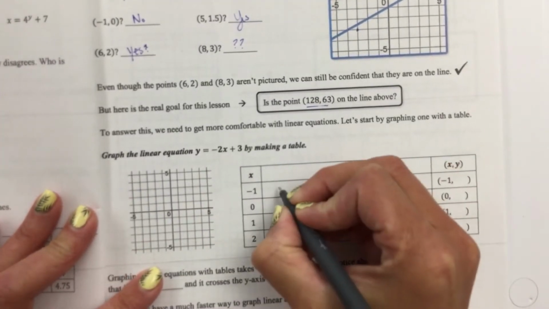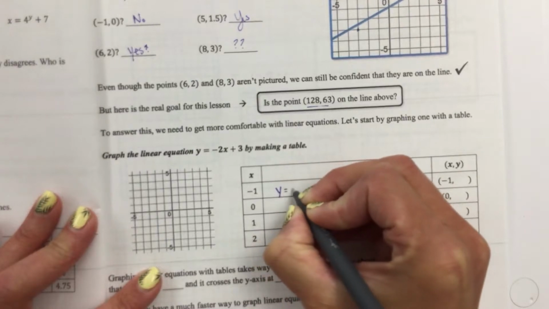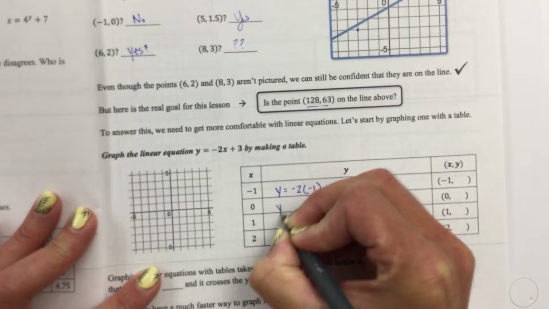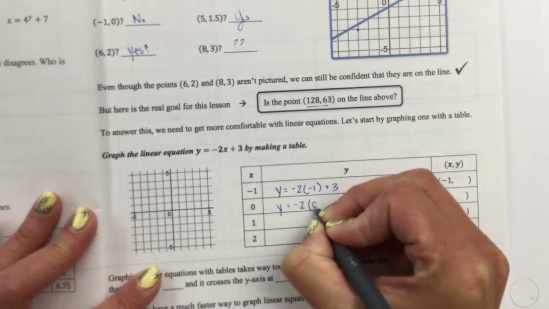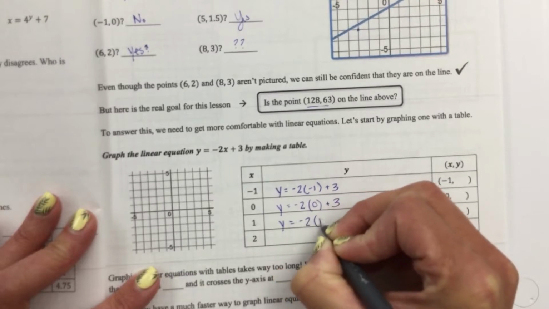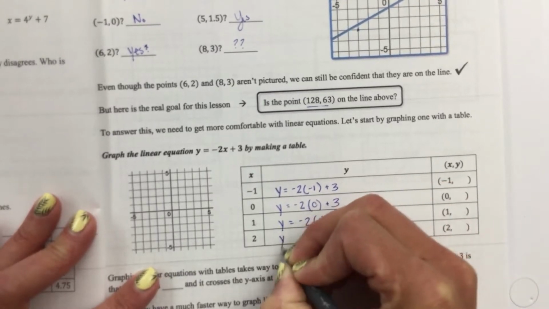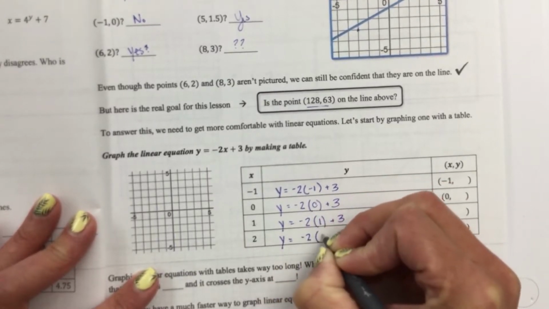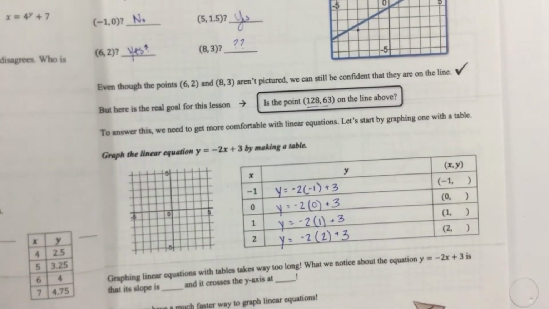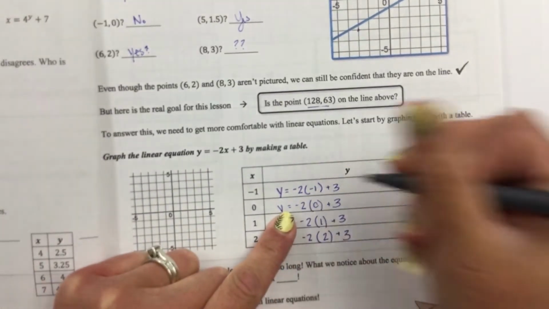We've practiced this before. So y equals -2 times -1 plus 3. Y equals -2 times 0 plus 3. Y equals -2 times 1 plus 3. And y equals -2 times 2 plus 3. Then I can go through, and a negative times a negative gives us a positive.